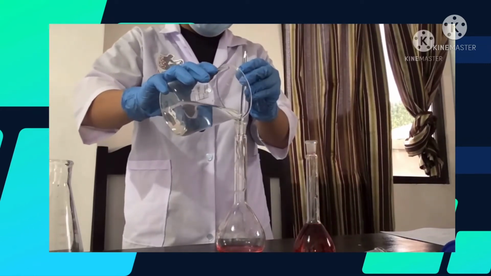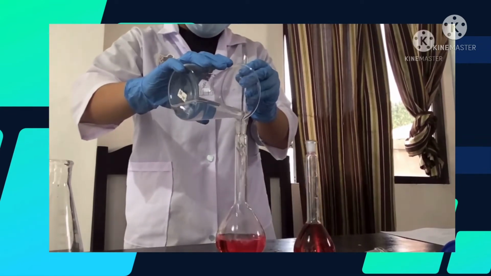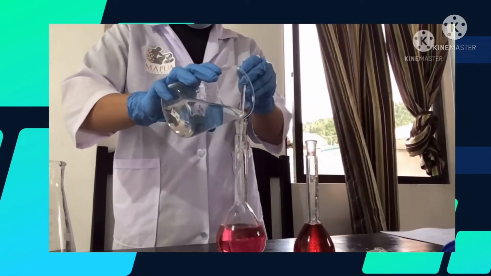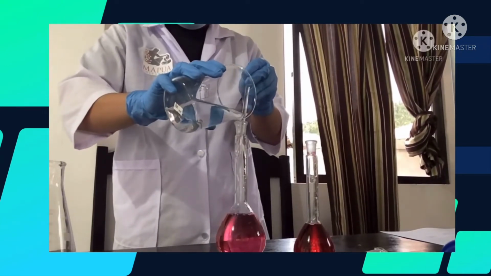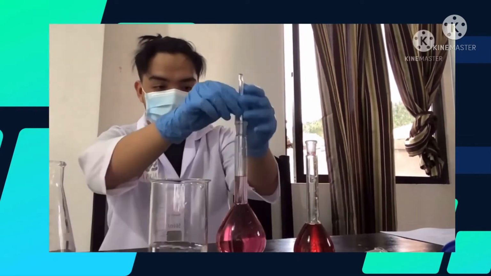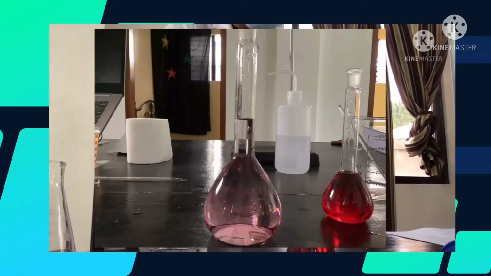Lower meniscus must be on the mark, measured at eye level. Stopper the flask and shake the solution by making several inversions, allowing the bubbles to reside on the top of the neck before making another inversion.